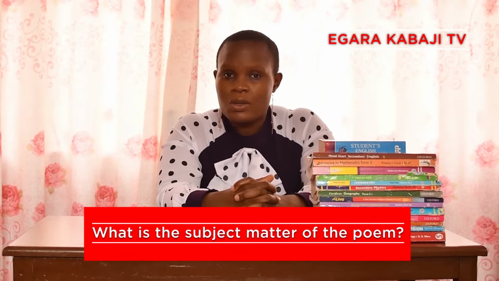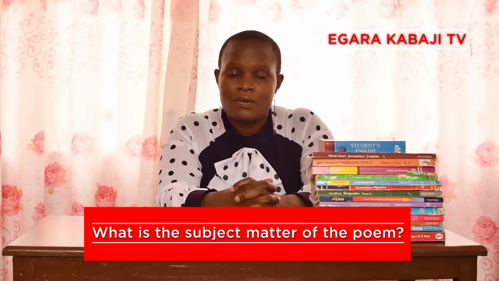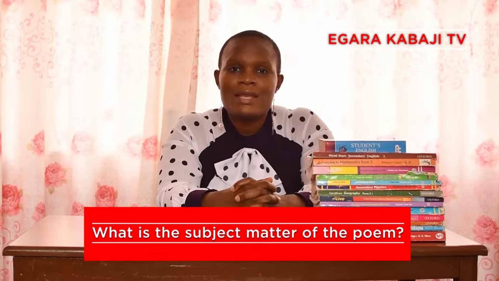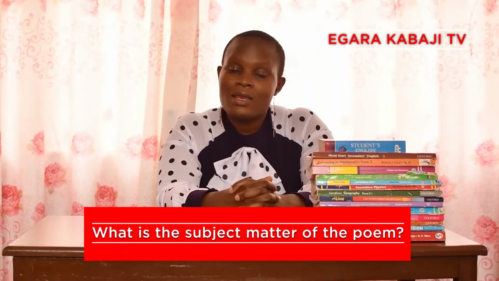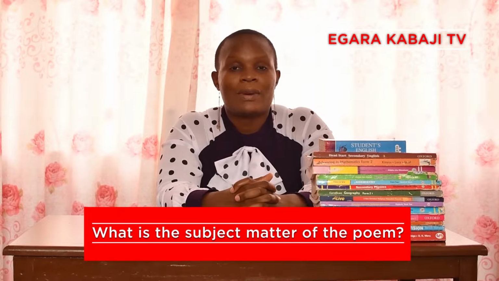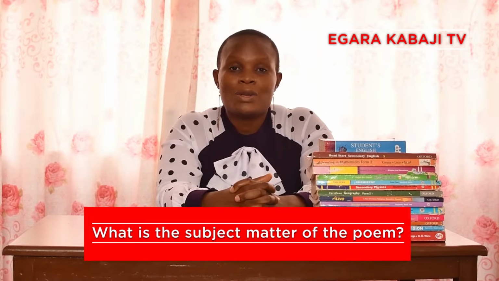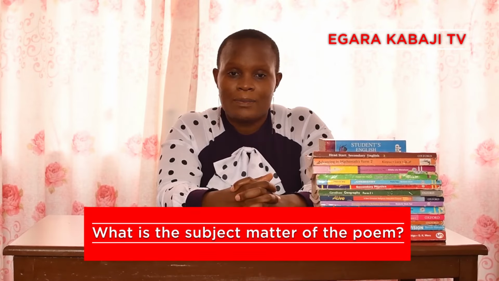And so, as a student, you need to identify what is the message, the key message. Again, look at the title of the poem. It might also be leading you to getting an insight into what the message is in the poem.